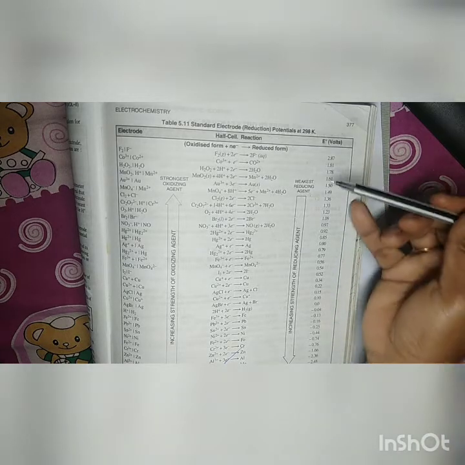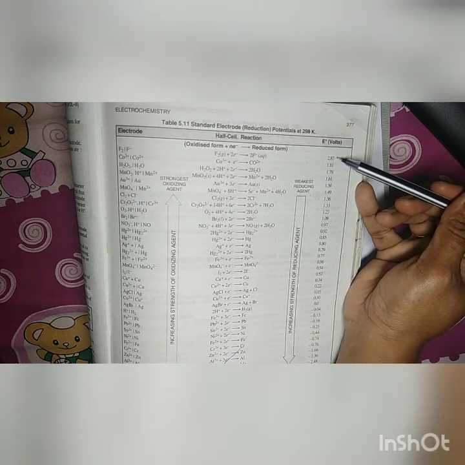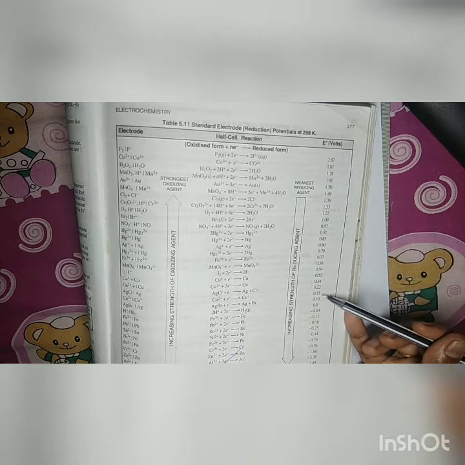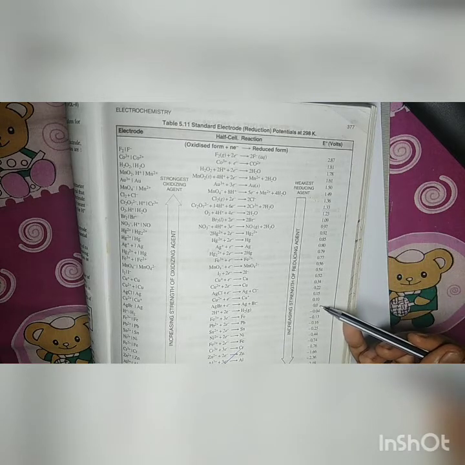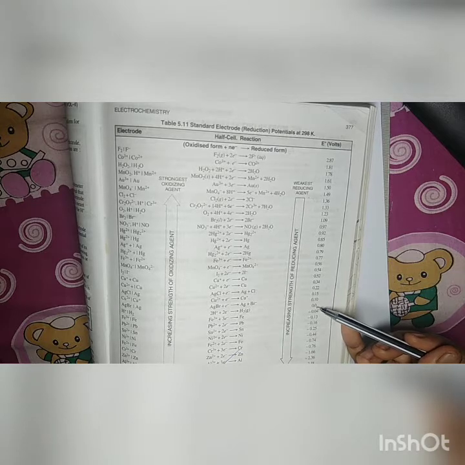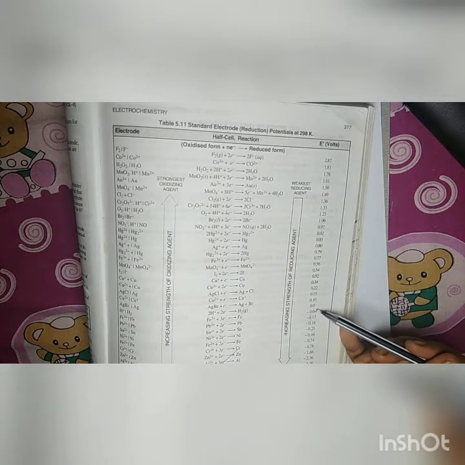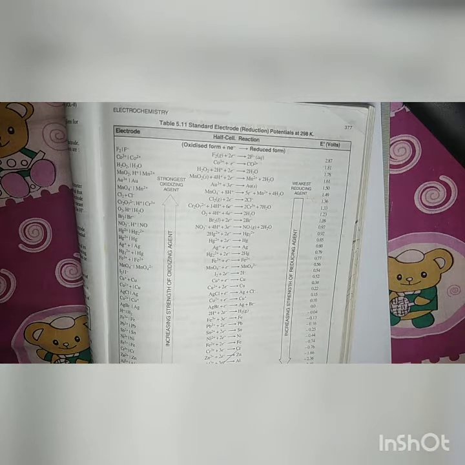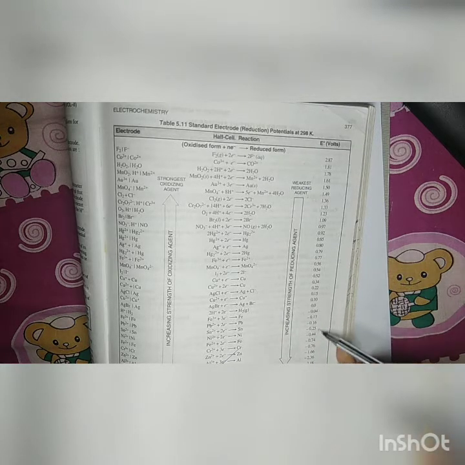Suppose it starts from 2.87, now it is decreasing with reference to the values. Here it is 0.00, meaning the hydrogen electrode is in between, and now it is assigning negative values, going from least negative to most negative value.